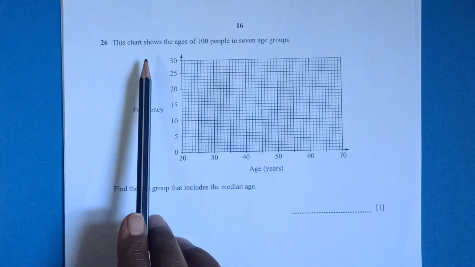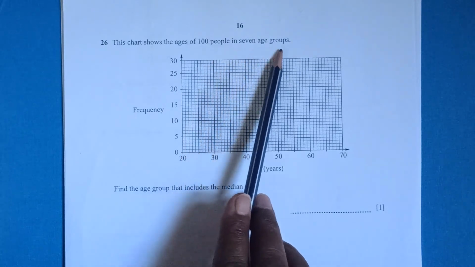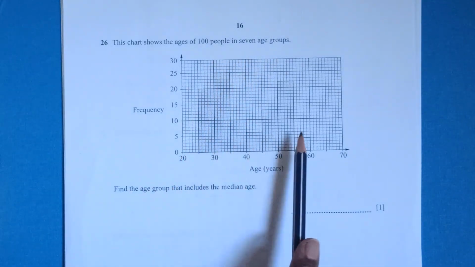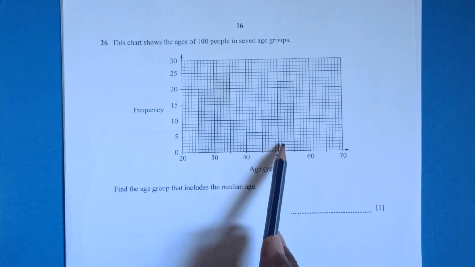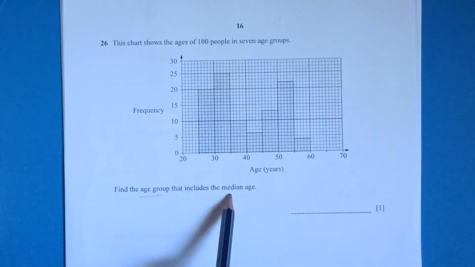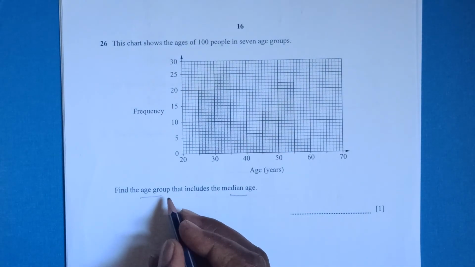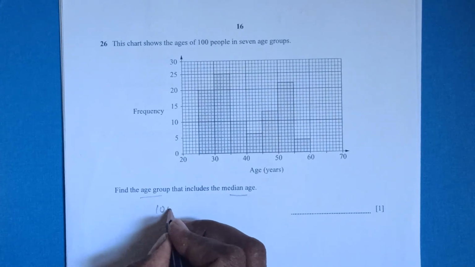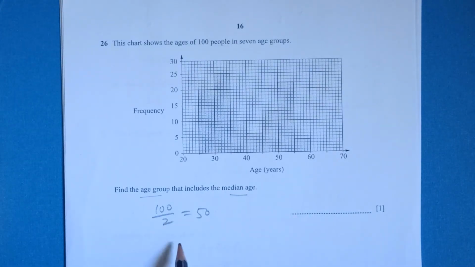Question 26. This chart shows the age of 100 people in 7 age groups. We have 7 age groups here: 1, 2, 3, 4, 5, 6 and 7. Find the age group that includes the median age. For the median age, the total number of people is 100. So 100 divided by 2 is 50. We need to work out where the median age will lie.